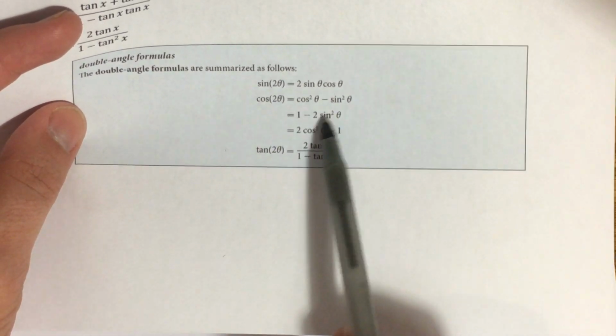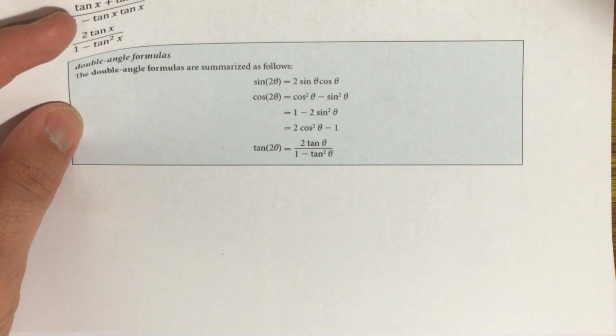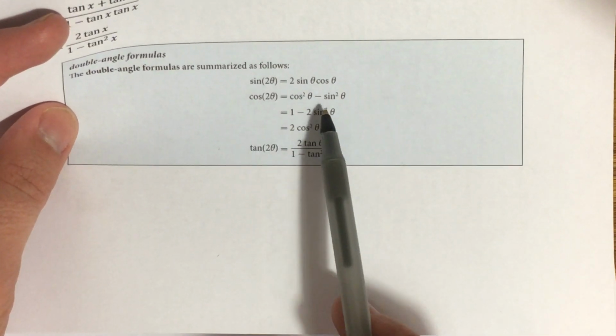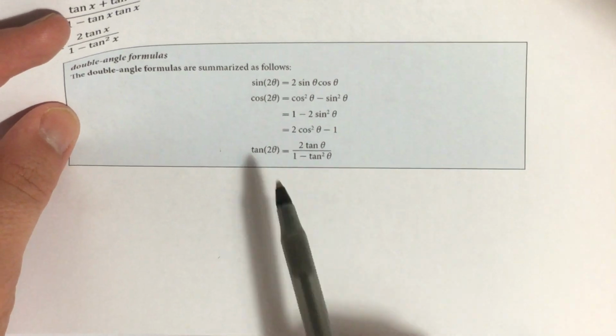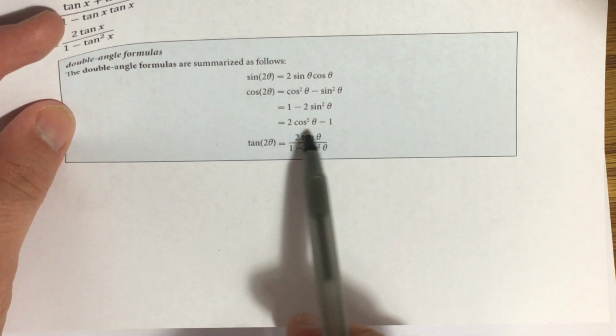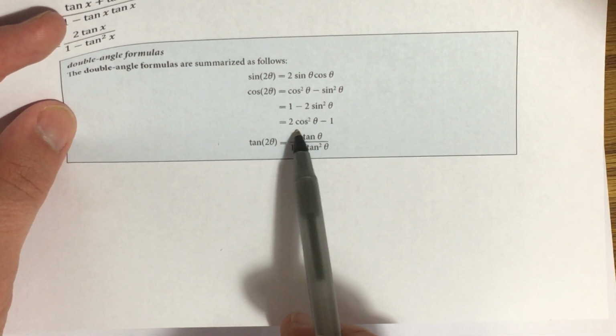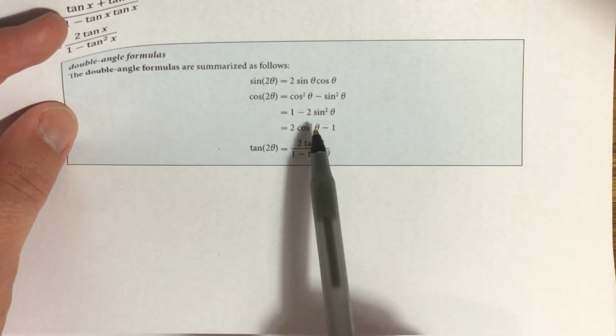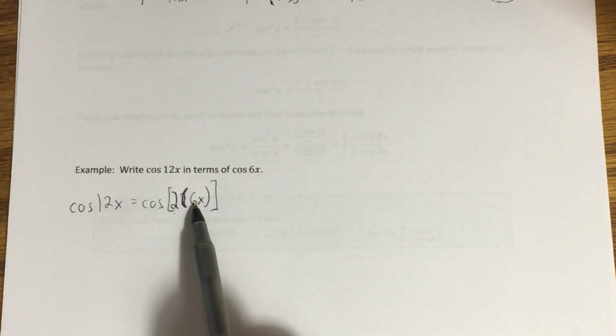Only one of these three double angle formulas is written entirely in terms of cosine, and it's the third one. Notice the other two have a sine in there. So I want to specifically use my third double angle formula down here, 2 cosine squared of theta minus 1. The only difference is that instead of theta, we have 6x.